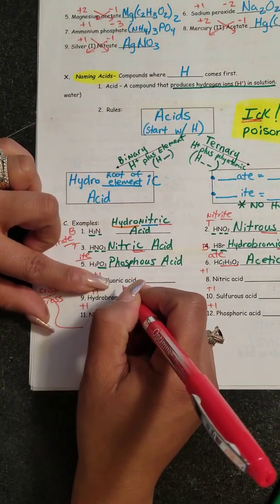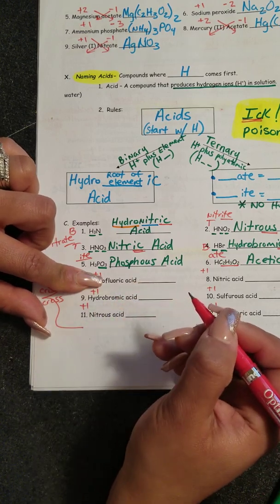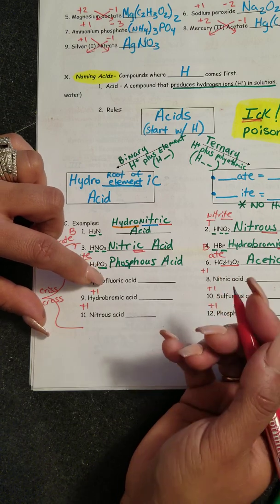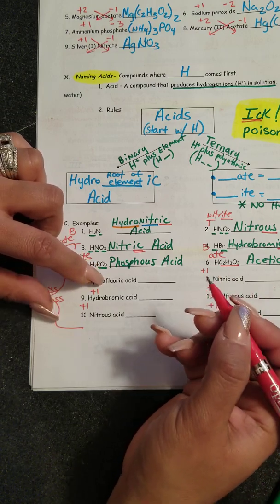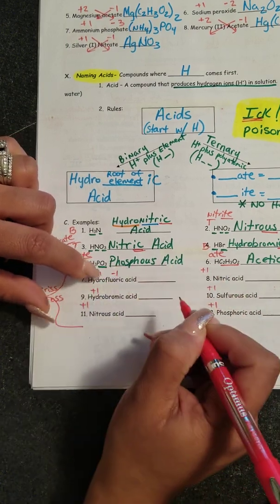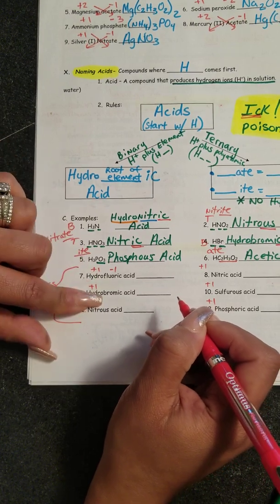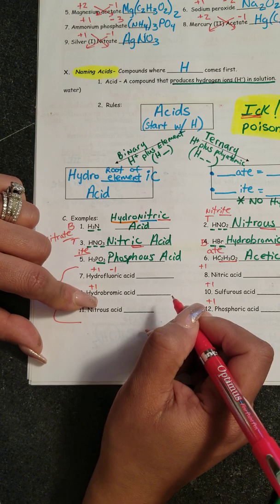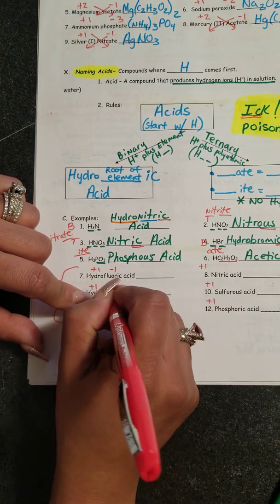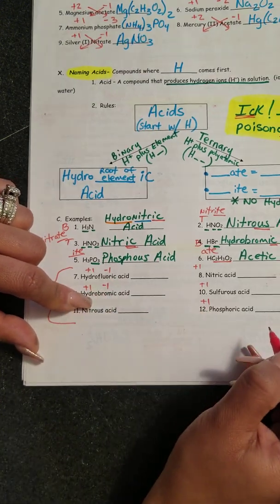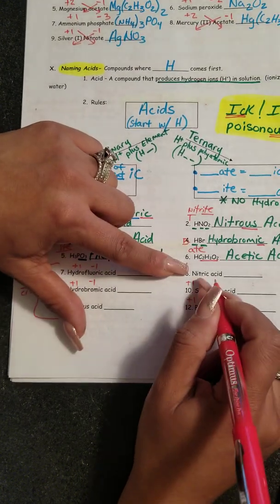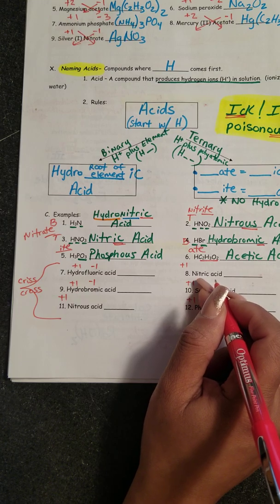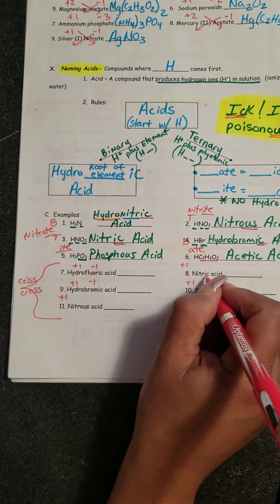Hydrofluoric. Okay, let's go to fluorine on the periodic table because we're going to need the periodic table for this part, not the hydrogen. Fluorine is in group 17, right, or group 7, which is a -1 charge, right? Hydrobromic, we're going to need that one. So hydrobromic, bromine is in group 17, a -1 charge. Okay, let's go ahead and let's look at nitric acid. Nitric, okay, this is IC.